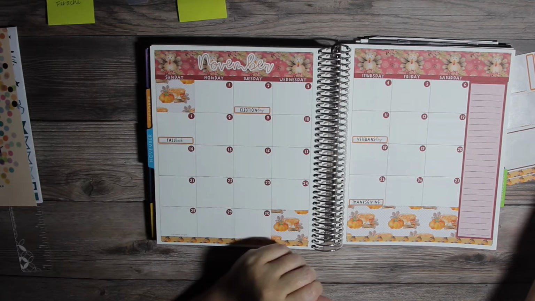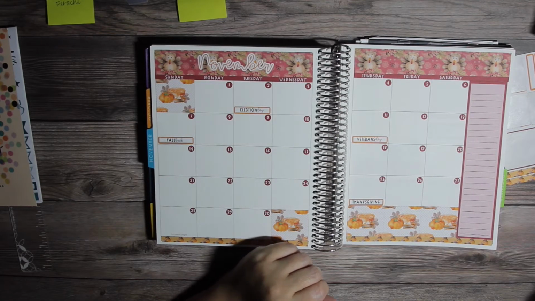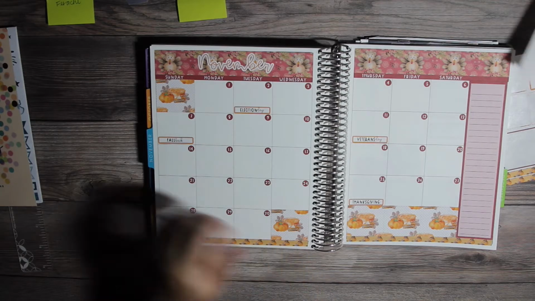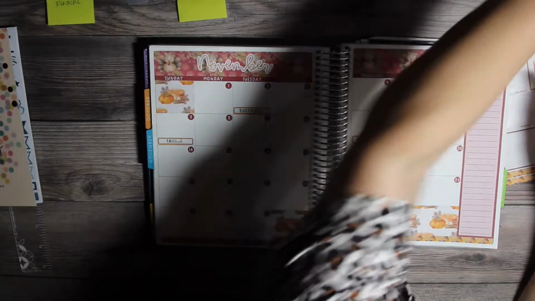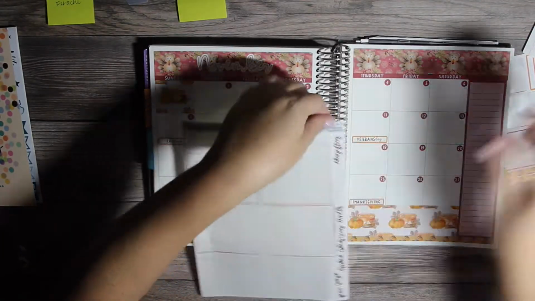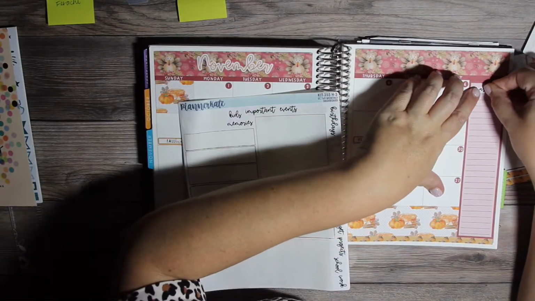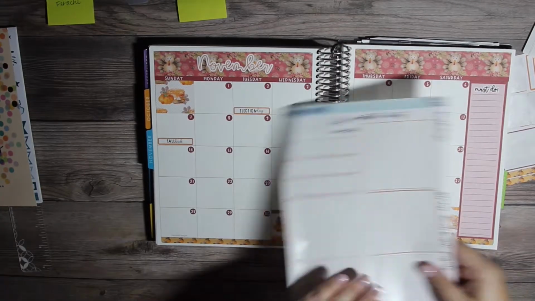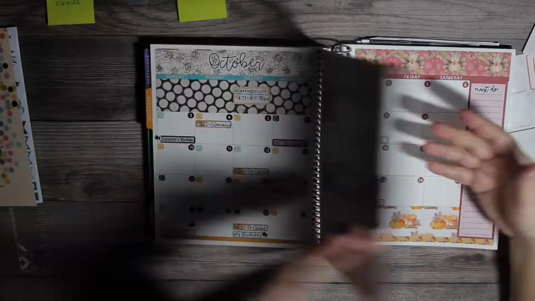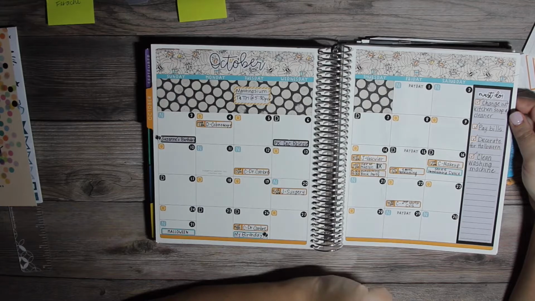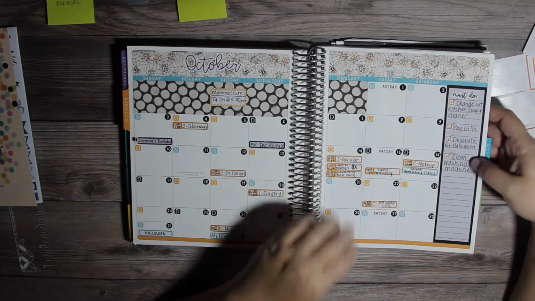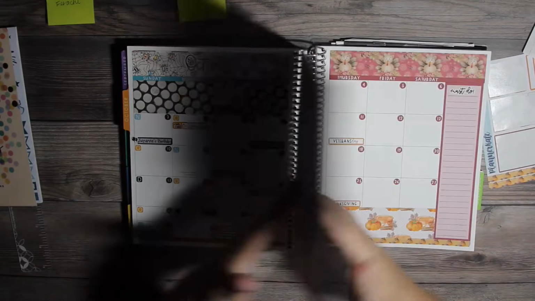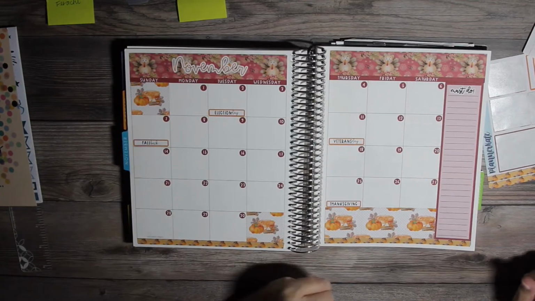On the sidebar, what did I put in October? Must do, okay. So I'm going to grab this must do sticker. I was so proud of myself that I got everything done for October. I did everything that I set out to do. Like I said, it was a very chaotic month, so the fact that I was able to get everything done was awesome. Okay, those are down.